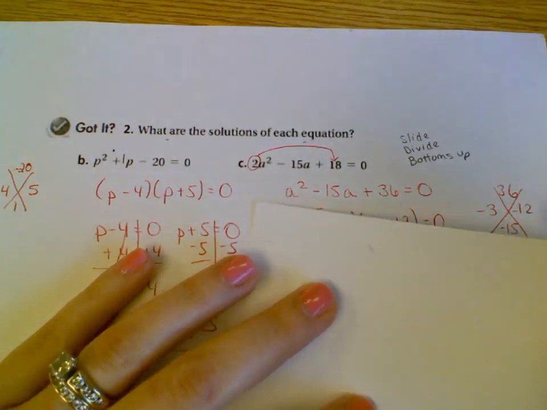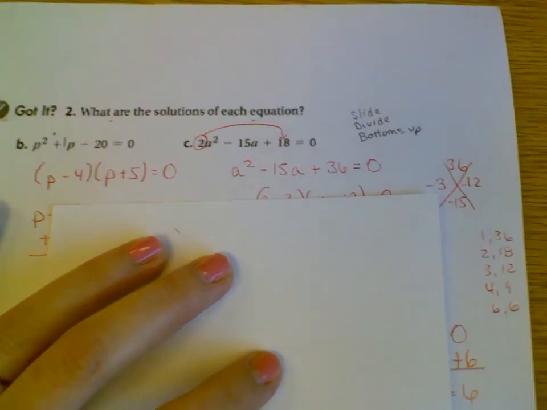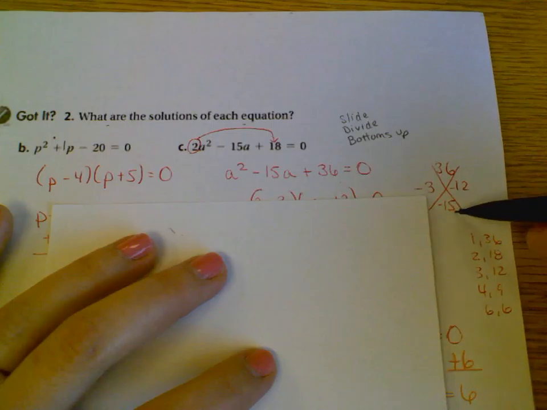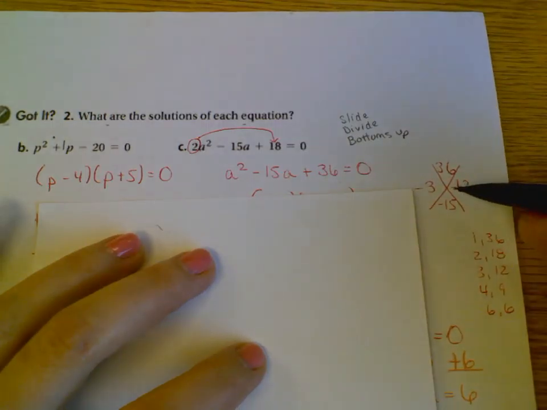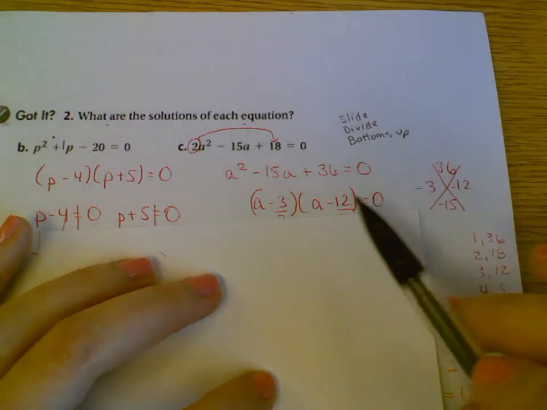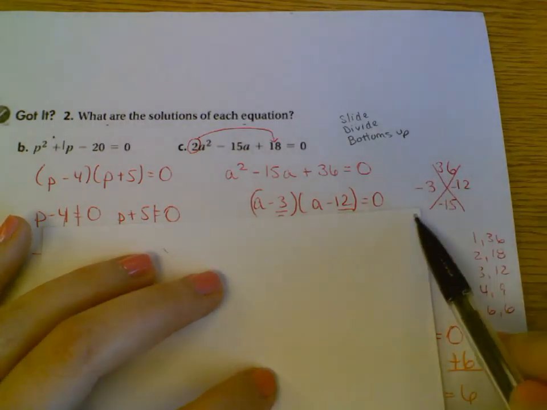So all the factors of 36 are 1 and 36, 2 and 18, 3 and 12, 4 and 9, 6 and 6. So the set that adds or subtracts to 15 is 3 and 12. Since this is negative, I would want both of those to be negative so that it would add to negative 15. So right now, I would have a minus 3 and a minus 12 as my two factors.